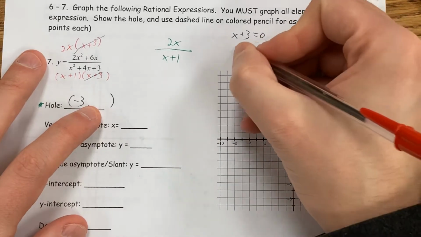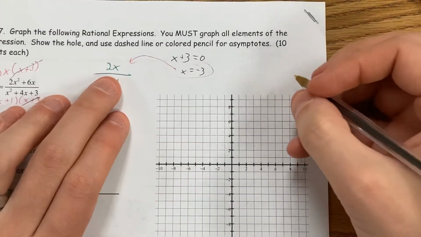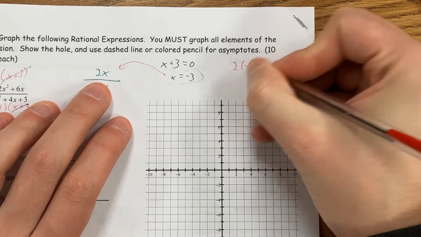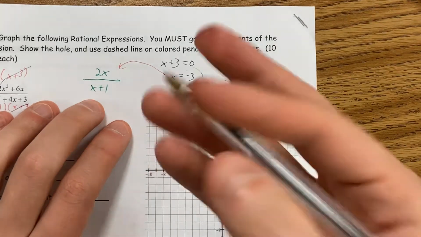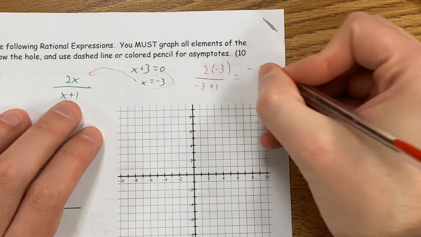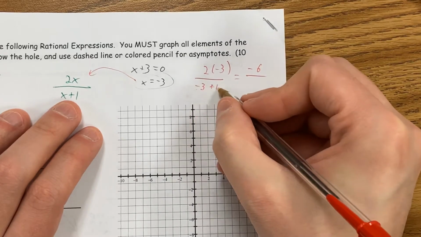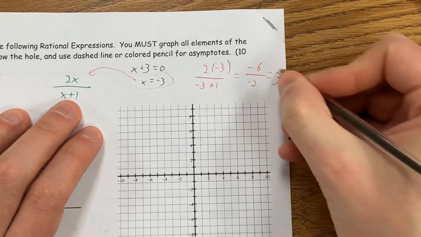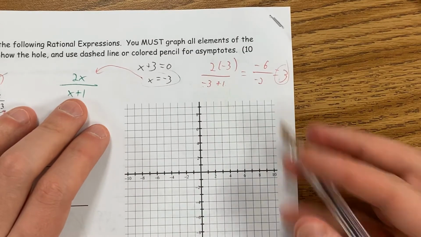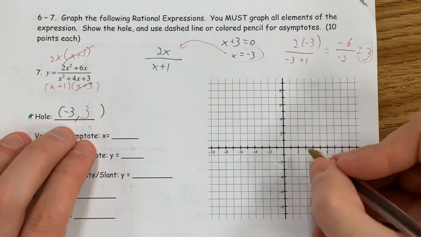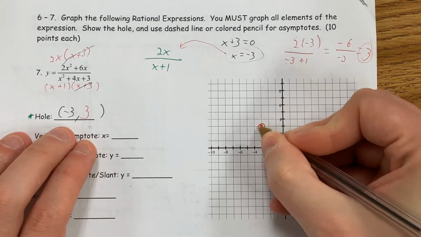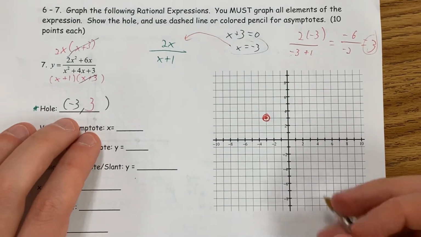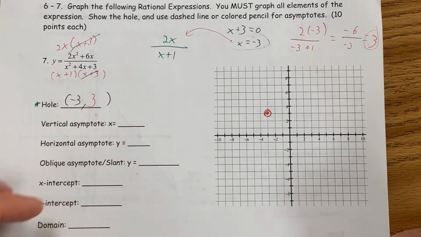So if you plug in -3, you would get 2 times -3 over -3 plus 1, which you solve. That'll be -6 over -2, which is +3, it looks like. Okay, so -3, +3, that is a hole. There we go. It's a hole, so I'll draw a circle there. Don't know why I was trying to fill in a dot. It is an open circle, because that's what a hole looks like.